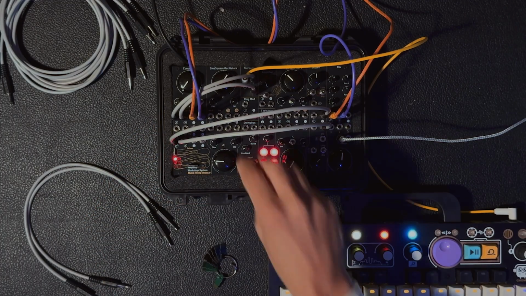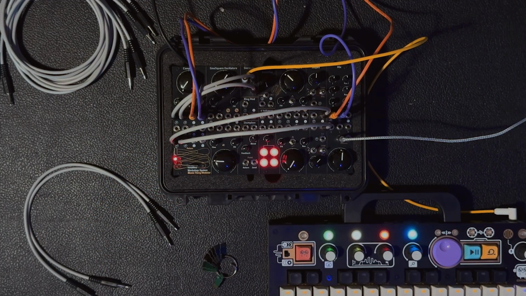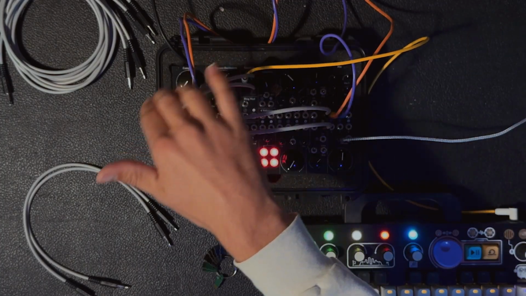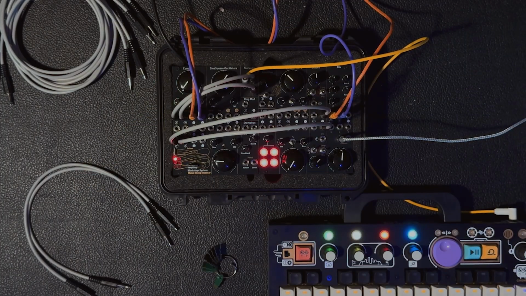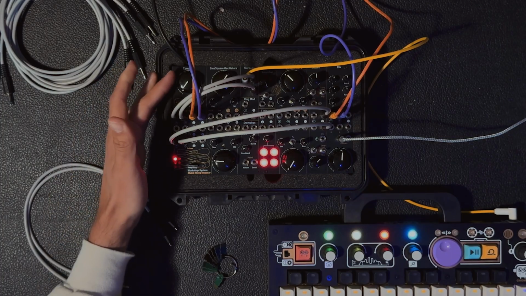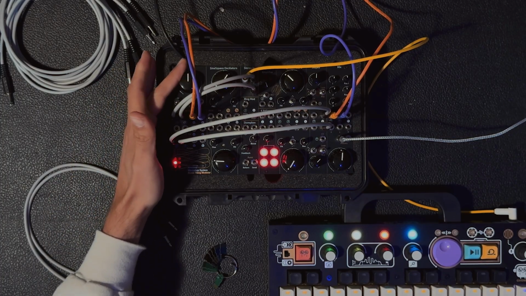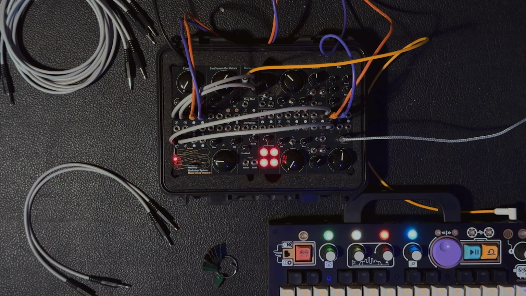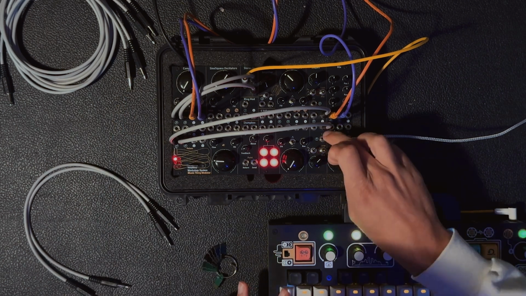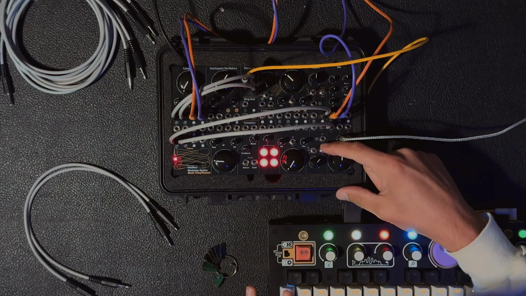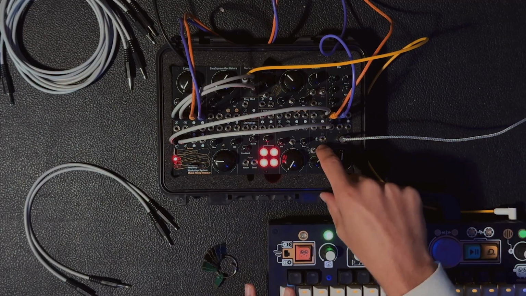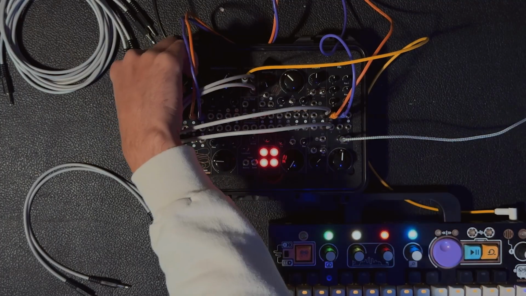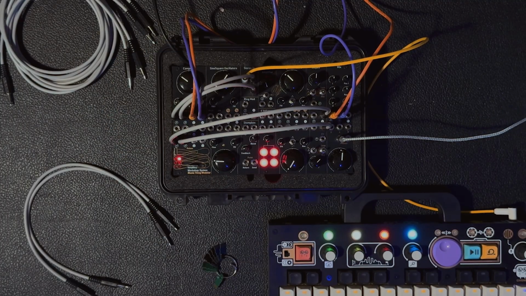So let me just go through the basic functionality. Here I have the chompy going into the stereo input and coming into inputs 1 and 2. So in order to sample, I need to select which slot I want to sample to. So I'm going to start with 1, and I'm going to just blip a little sample. Okay. Now slot 2, we're going to do a different sample.